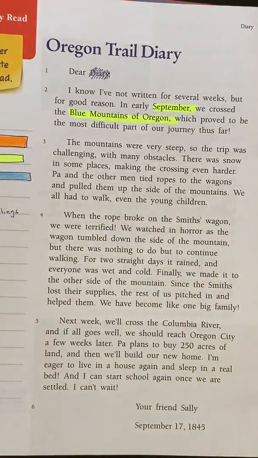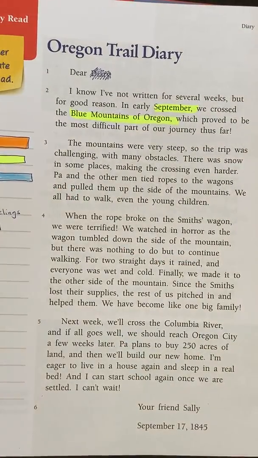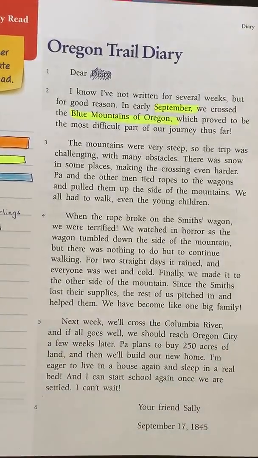Okay, so do we have any characters? We see Pa. I don't know what Pa means, but it sounds like it's his or her dad. So I'm going to color the character orange.